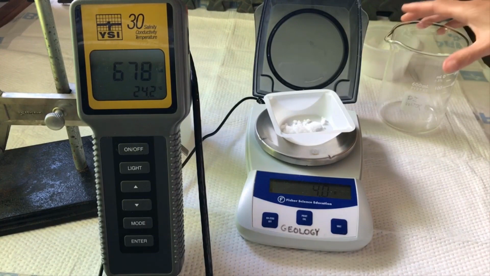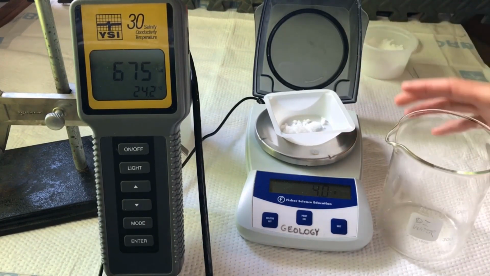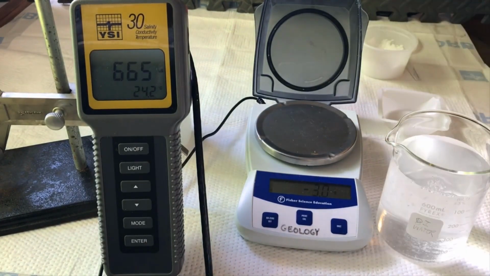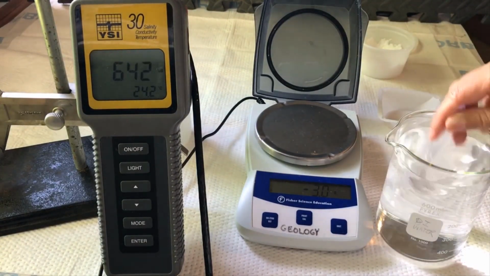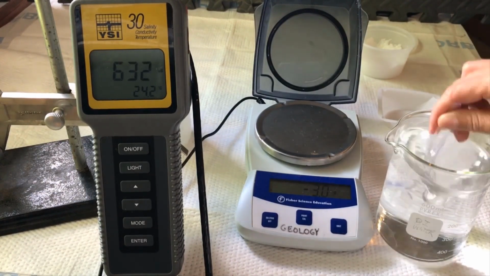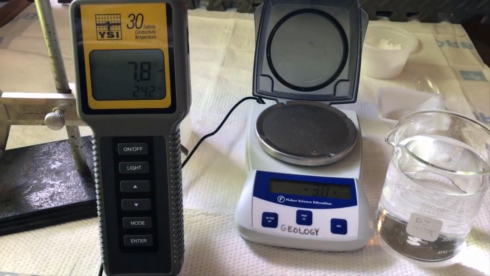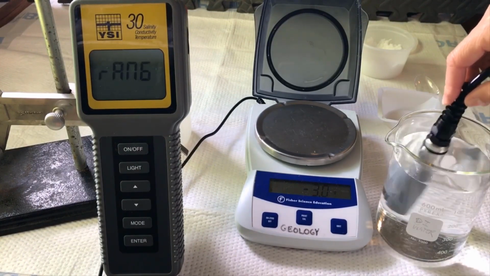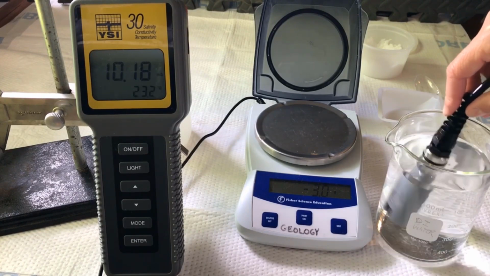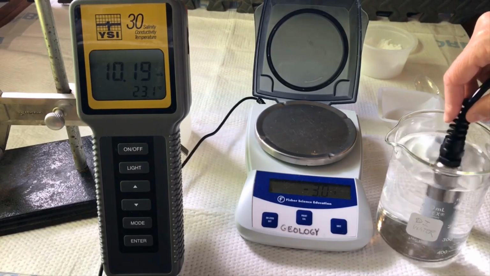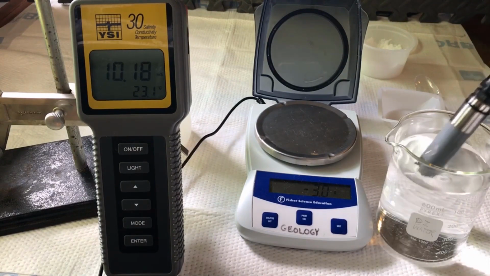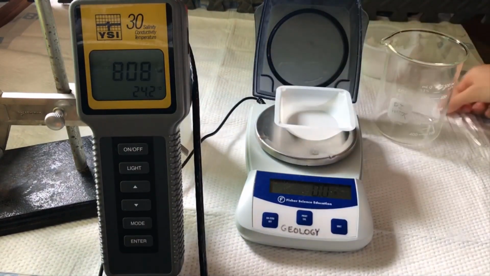We're going to add 4 grams of salt to the beaker for solution B. Measure the conductivity of solution B. The conductivity of solution B is 10.18 millisiemens. Moving on to solution C.